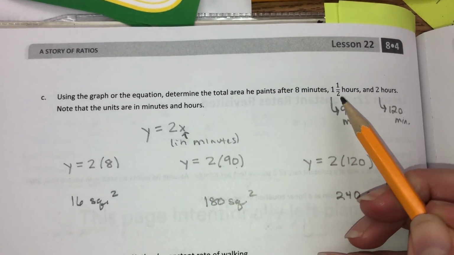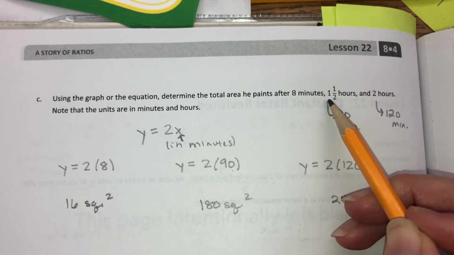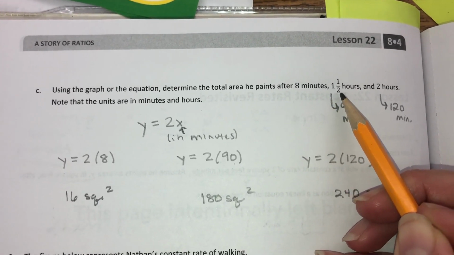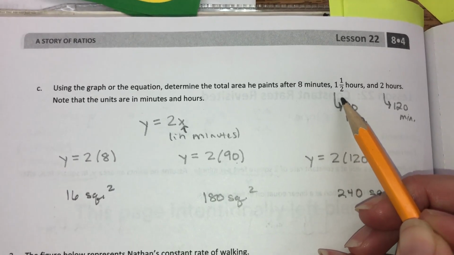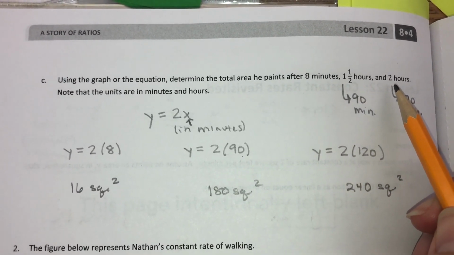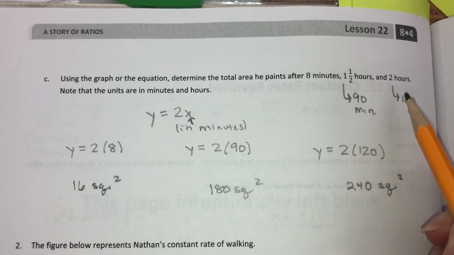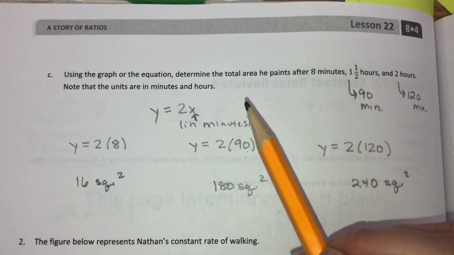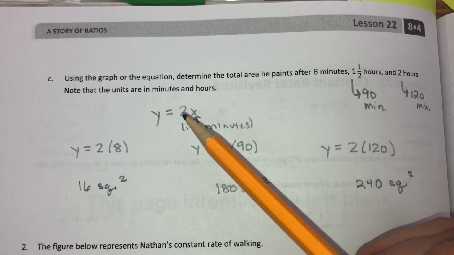So right here where they told us an hour and a half, remember 1 hour is 60 minutes, half an hour would be 30 more, so that means an hour and a half would be 90 minutes. If it's 2 hours and 60 minutes per hour, then that means it's 120 minutes. And then you just go through the process of plugging it in.